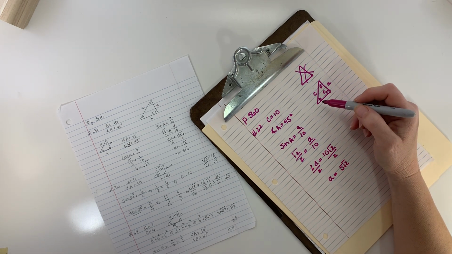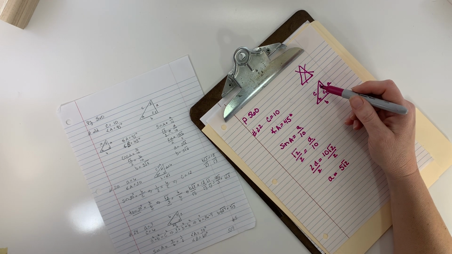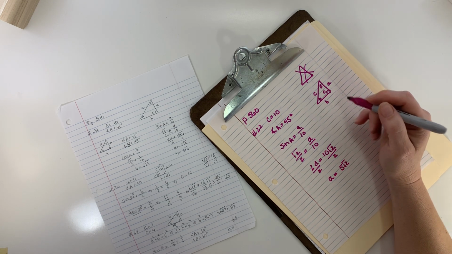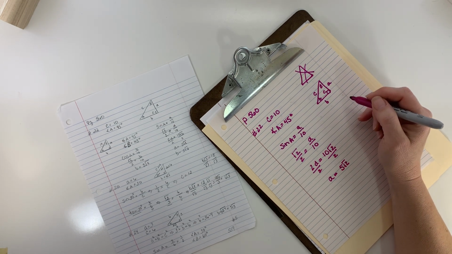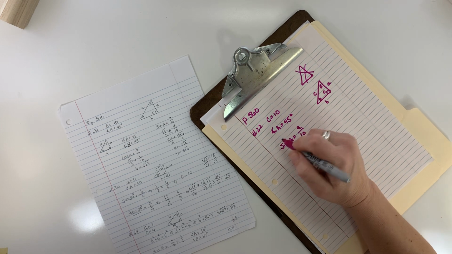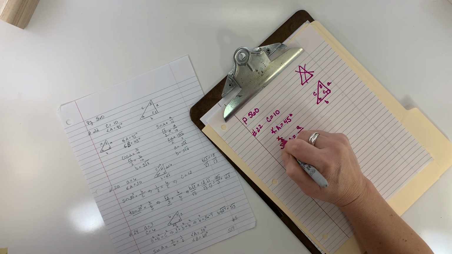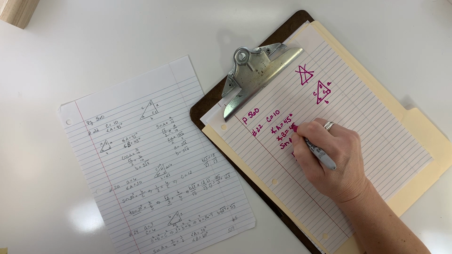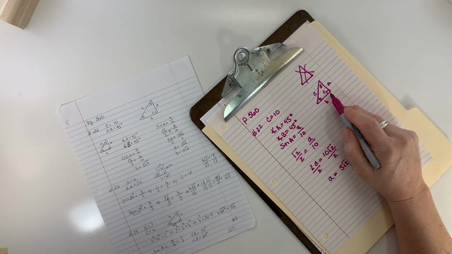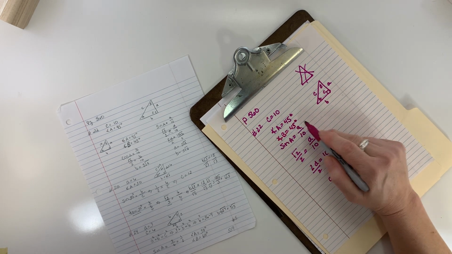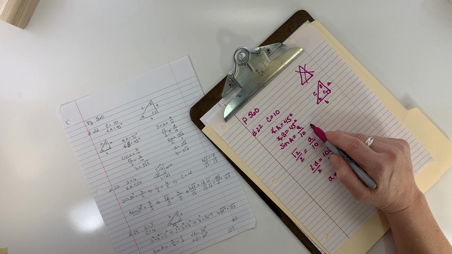Because A is 45 degrees, that means B is 45 degrees. They're telling us they want to know all the angles and all the sides. So if we know that angle A is 45 degrees, we also know that angle B is equal to 45 degrees, because we're told that this is a right triangle. The sum of the angles of a triangle has to equal 180 degrees.